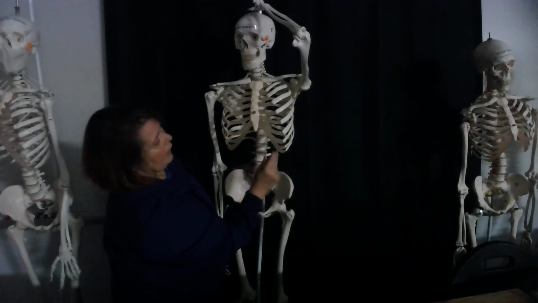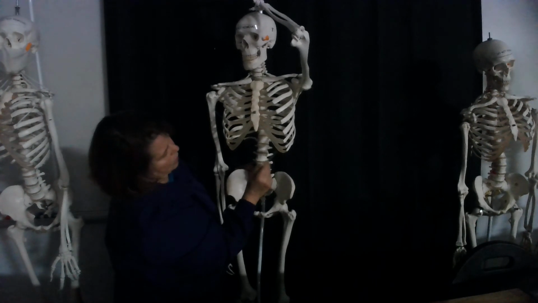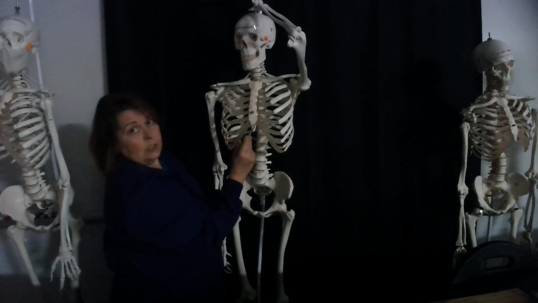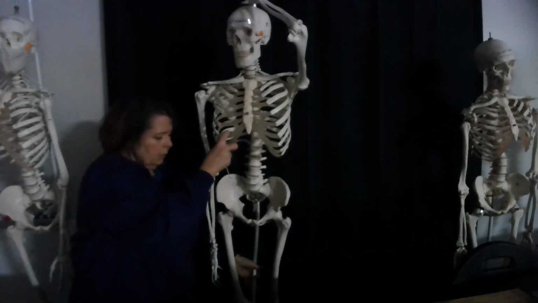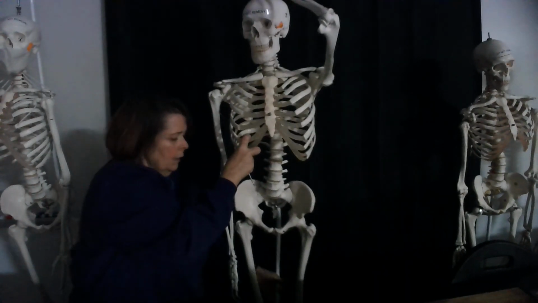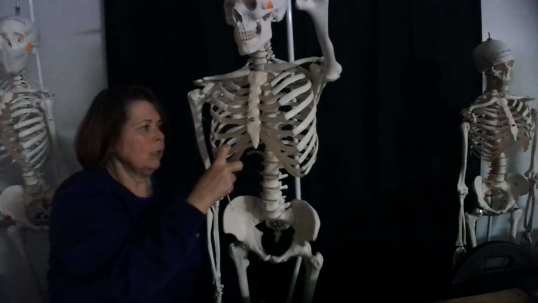Now 8, 9, and 10 all converge together and then connect to the sternum. 11 and 12 are called floating ribs.